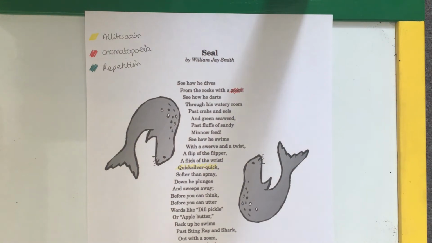Now let's read the poem again, and I'll talk to you about how we can reflect on the poems. Seal. See how he dives from the rocks with a zoom. See how he darts through his watery room, past crabs and eels and green seaweed, past fluffs of sandy minnow feed. See how he swims with a swerve and a twist, a flip of the flipper, a flick of the wrist, quicksilver quick, softer than spray.